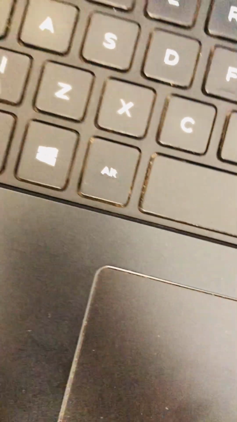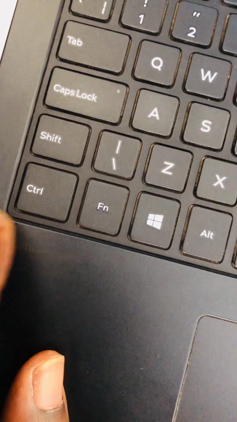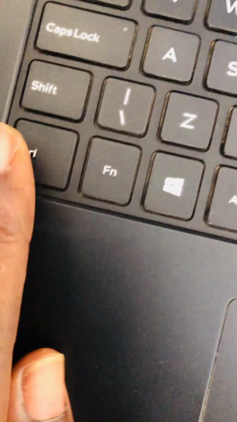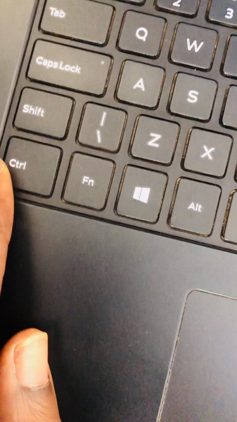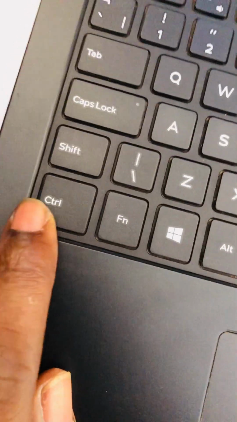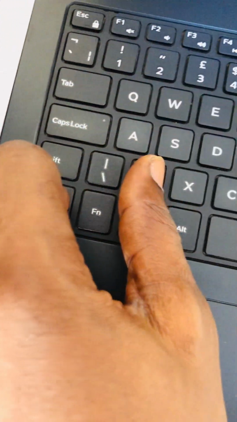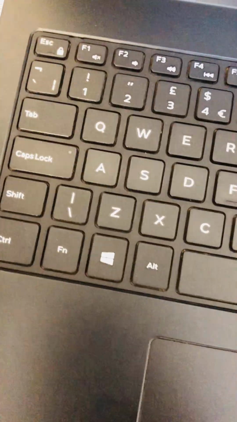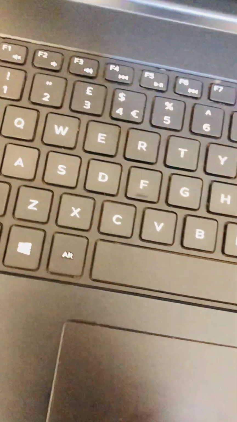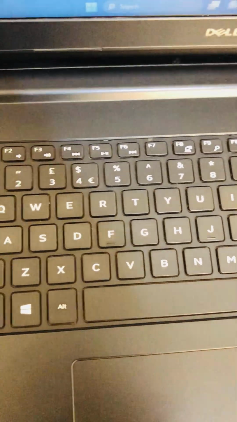Then we have other keys among the modifying keys known as the control key, abbreviated as CTRL. It combines with other keys to perform functions. For example, Control A is to highlight everything, Control Z is to undo, Control C. There are so many shortcuts, so I'm going to make a single video for shortcuts.